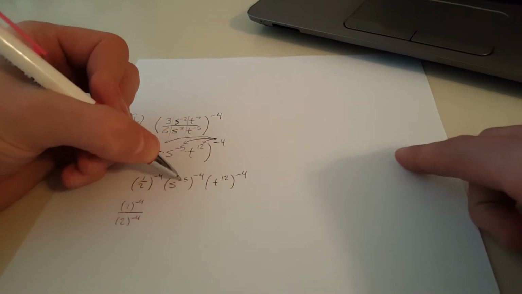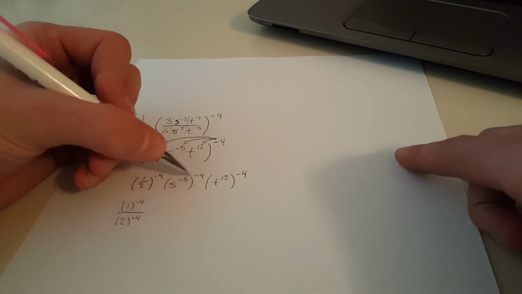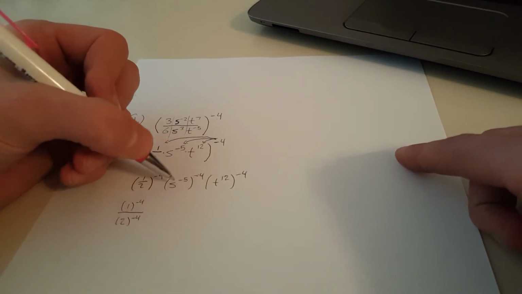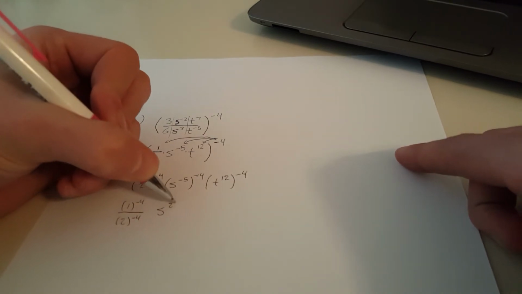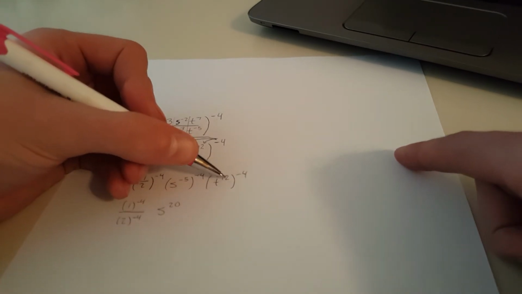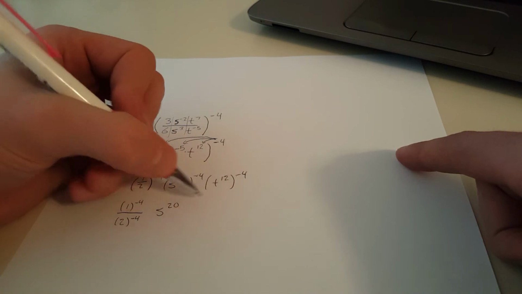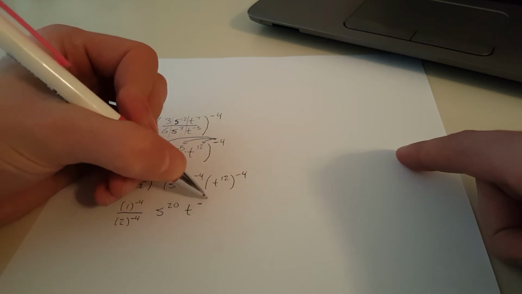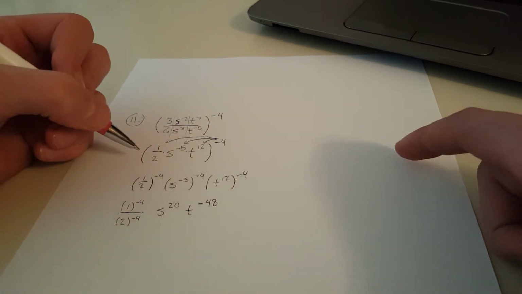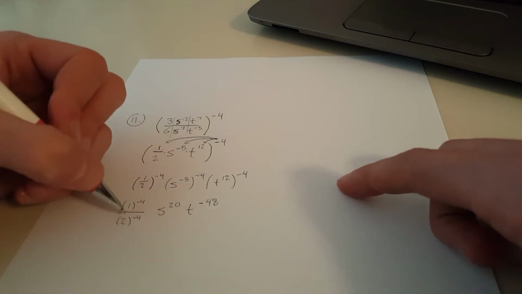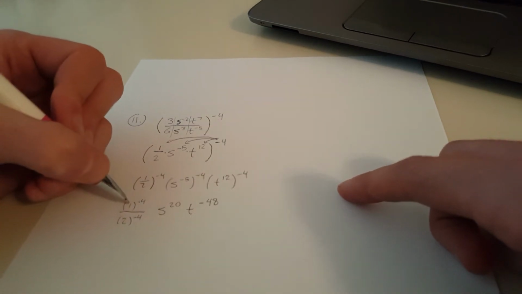Here I have a negative 5 to a power of negative 4, a power raised to another power. I can multiply them. That's s to the positive 20th. And same thing over here, multiply my exponents. That's going to be t to the negative 48th. Okay, so let's go back over to this fraction here.